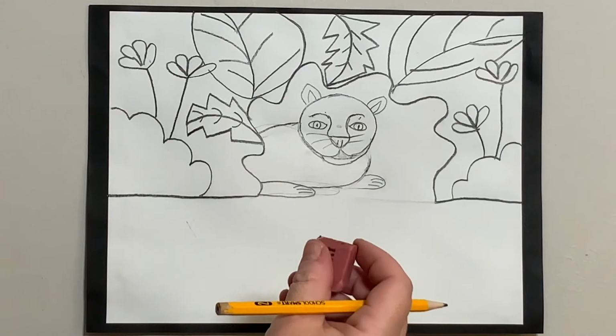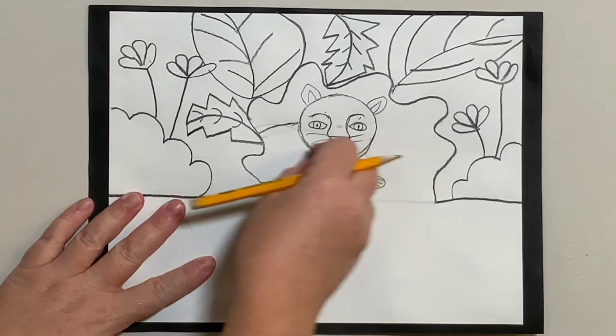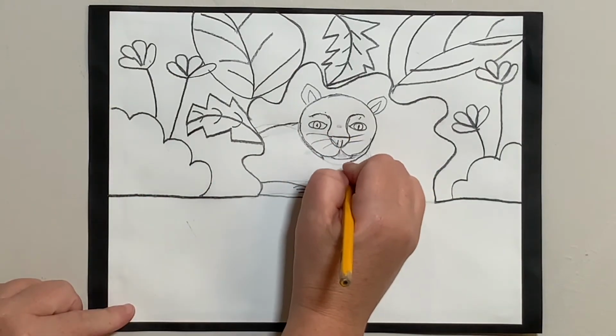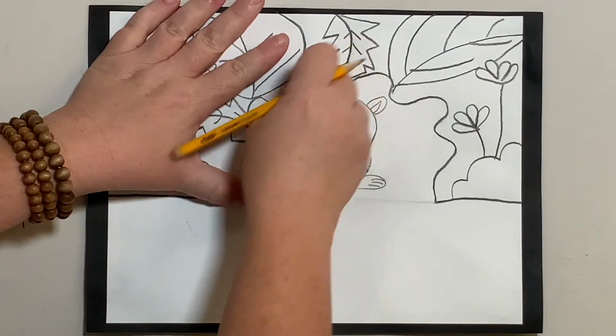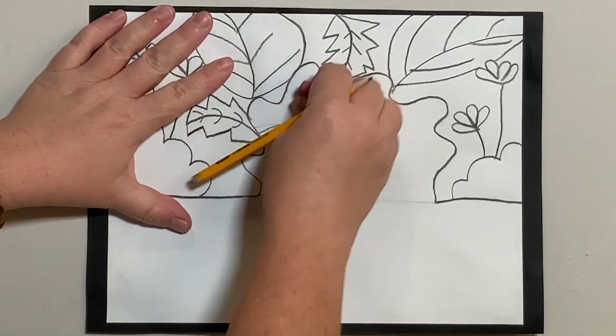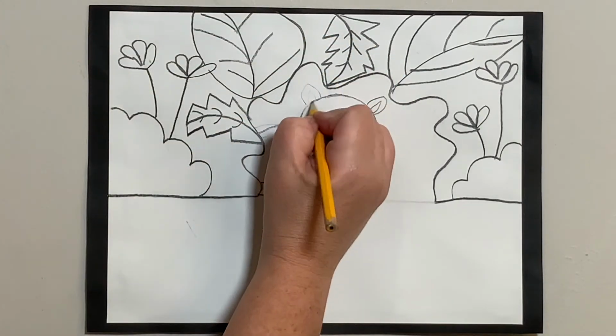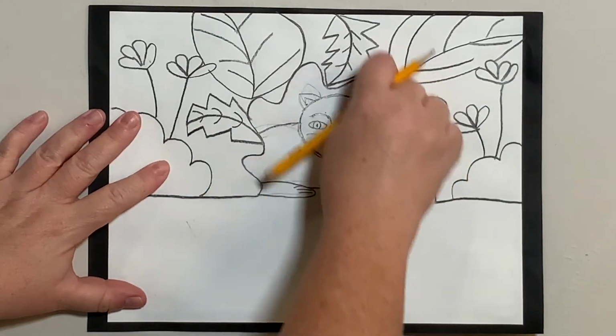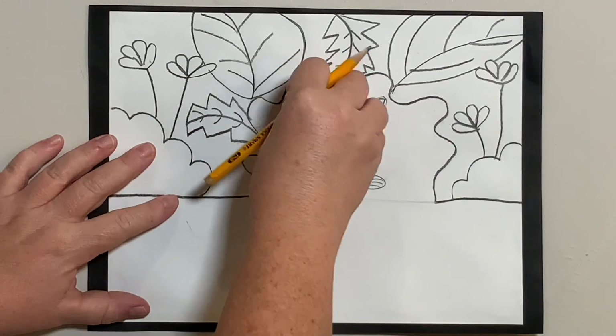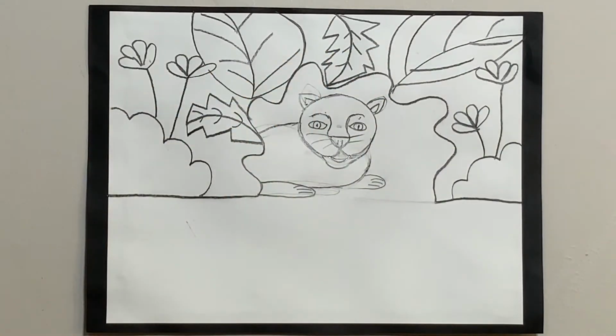I don't know if it's the ears that bother me, or maybe I think his mouth needs to come down a little more. There we go. And I think this, because panthers don't have really big ears, right? So I'm making some adjustments, and that's pretty much what artists do, right?